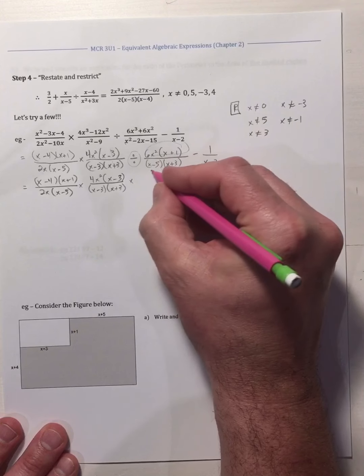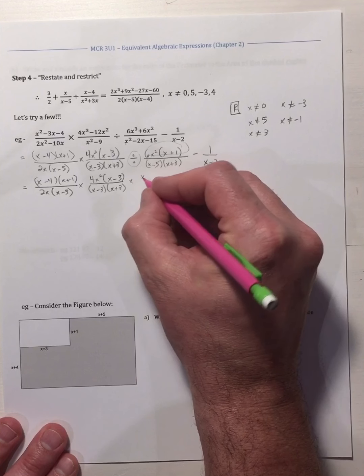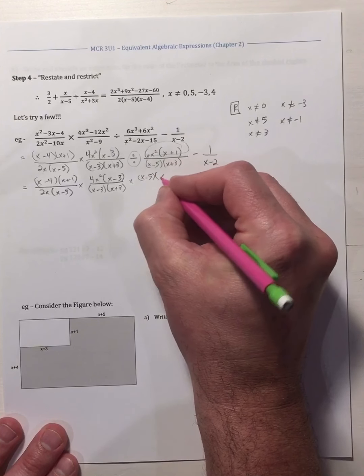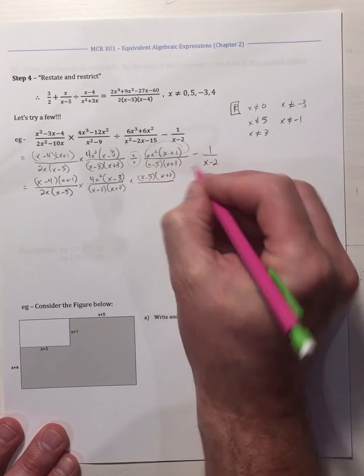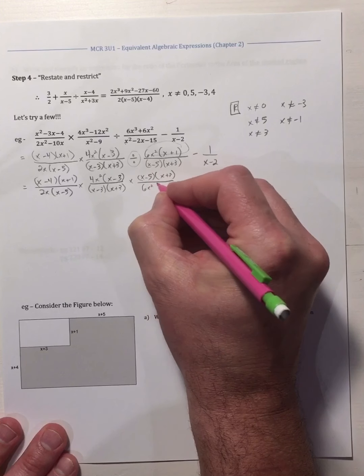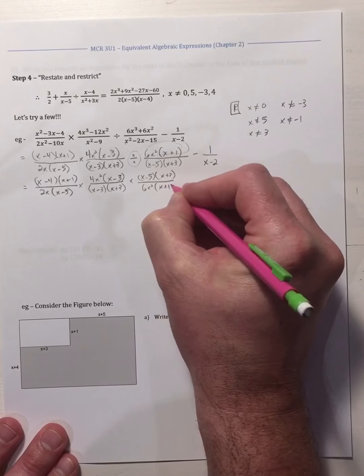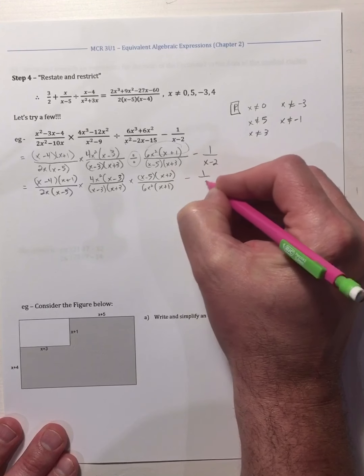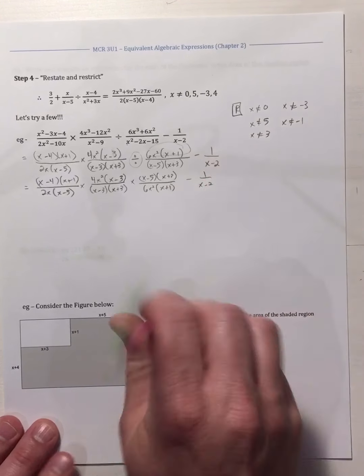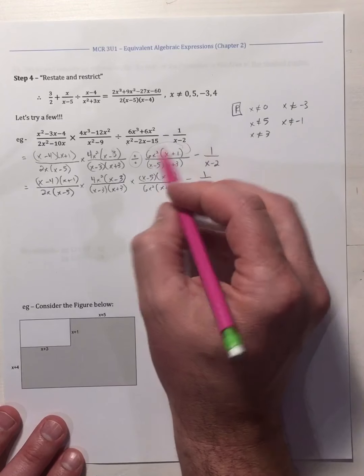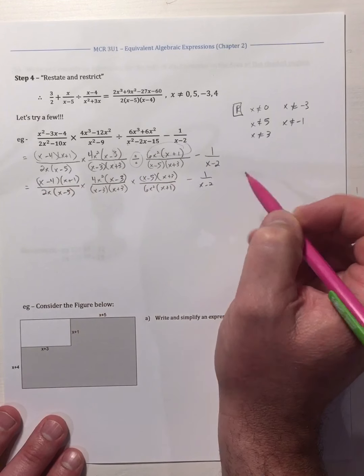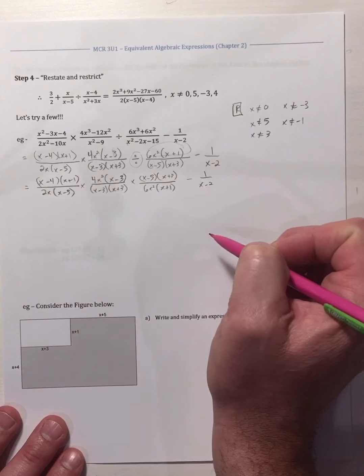Okay. And then here I'm going to do the reciprocal for that fraction. And then I'm going to leave this x minus 2 that I'm subtracting afterwards. Remember, it's BEDMAS, so I'm going to do division and multiplication from left to right as I see it. But I've turned it into 3 multiplication events.